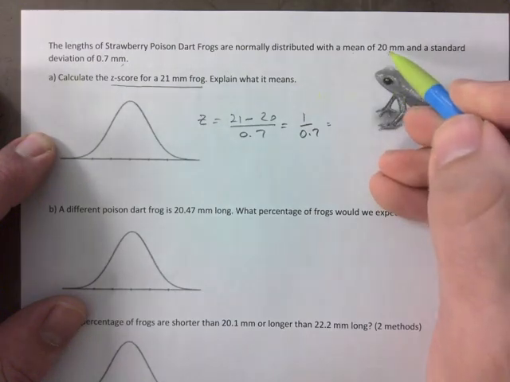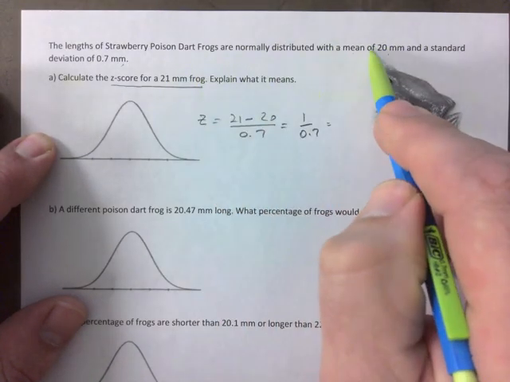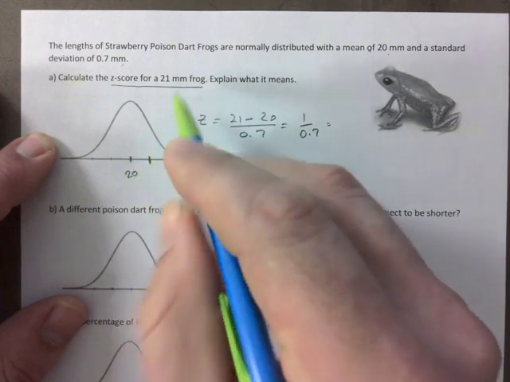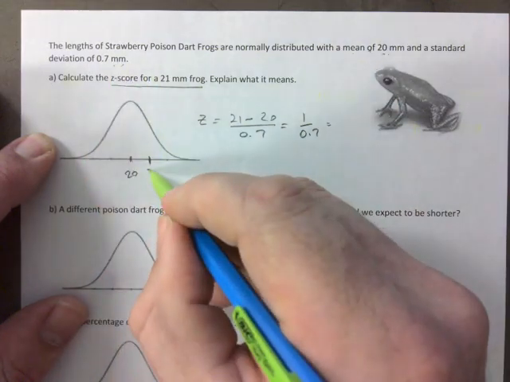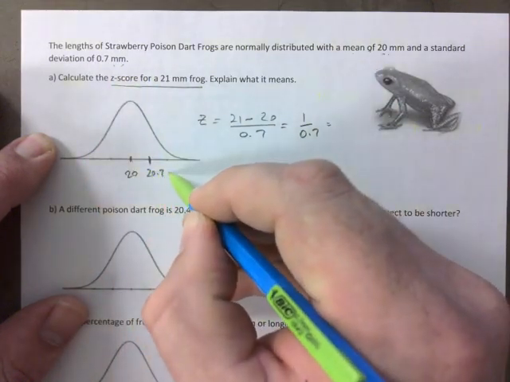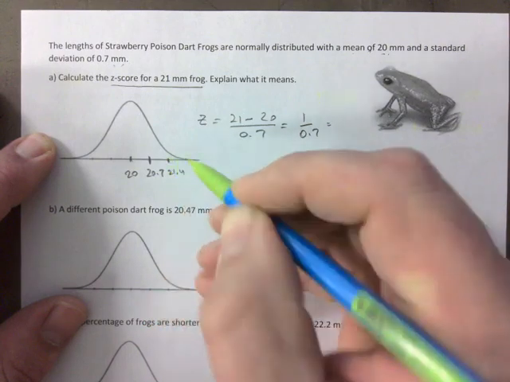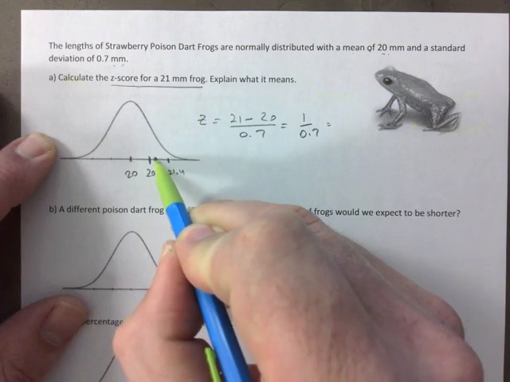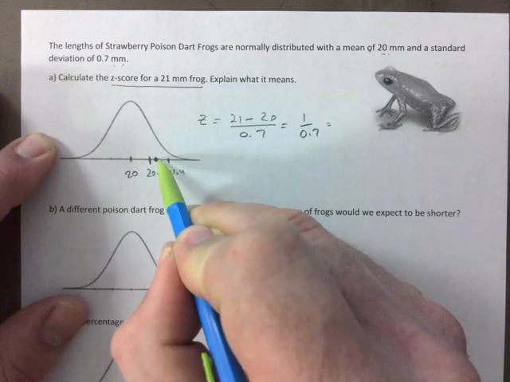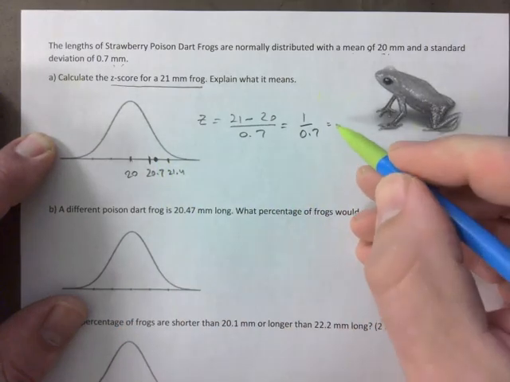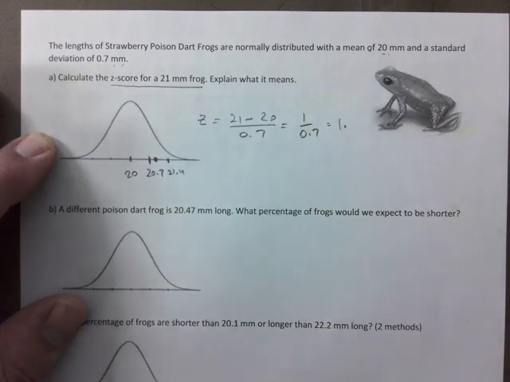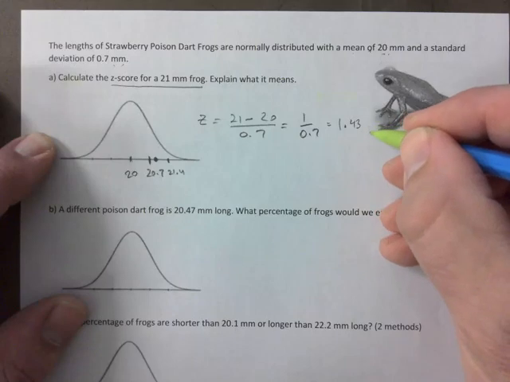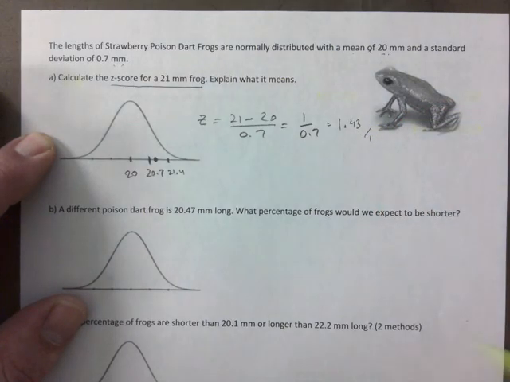We know that the z-score is supposed to be positive, correct? Because if the 20 is here at your mean, this would be 20.7, and this would be 21.4 right here. So 21 is somewhere in here. That's where the 21 is. So we know we're above the mean, so we're expecting this to be 1 point something positive, 1.43. If you have that, you get the mark.